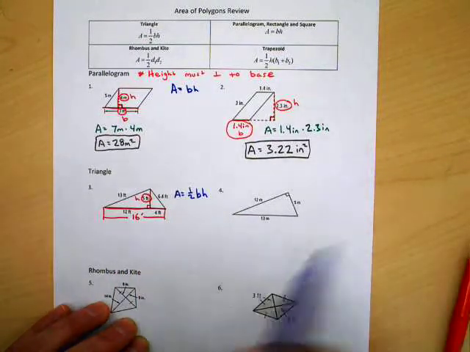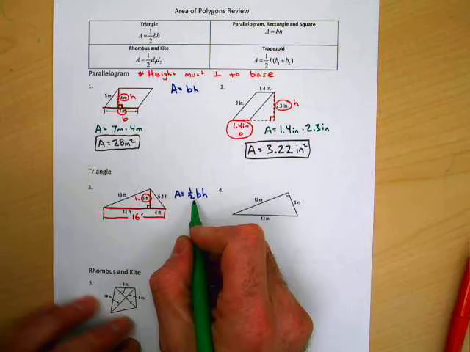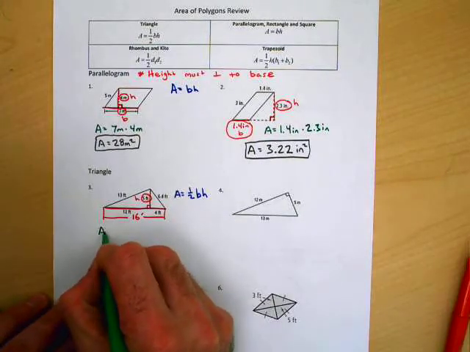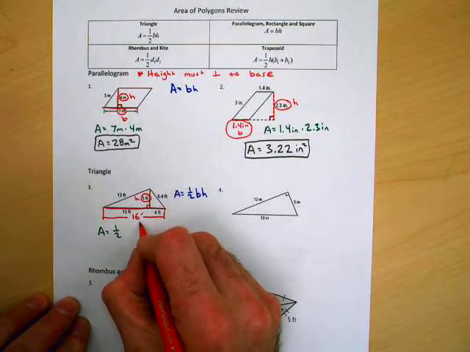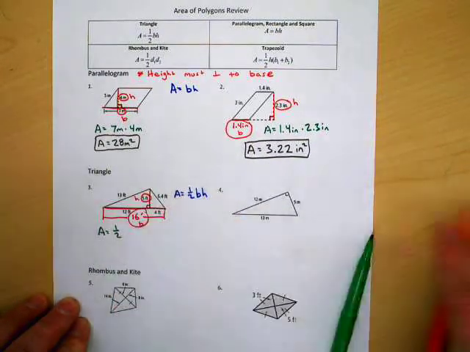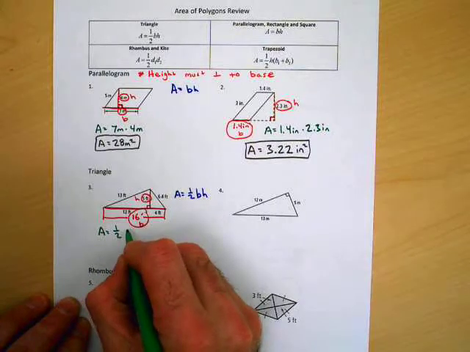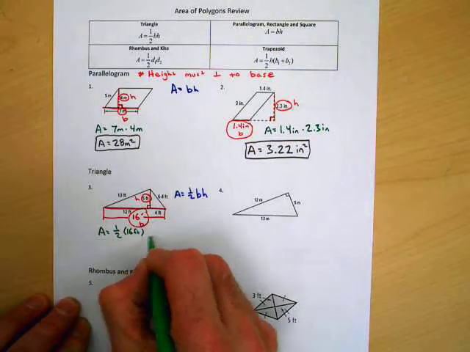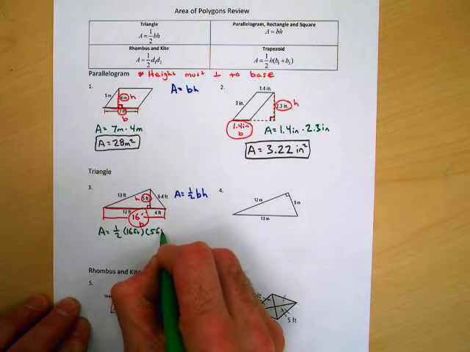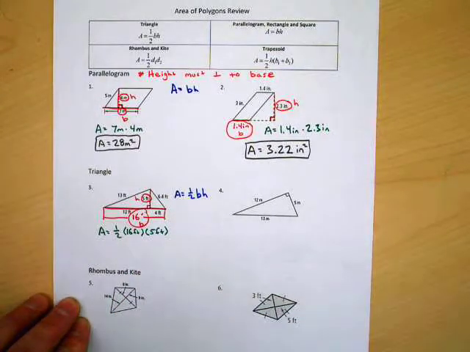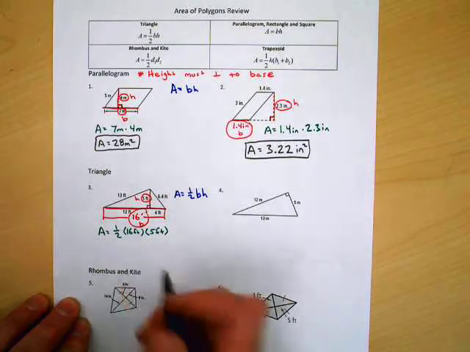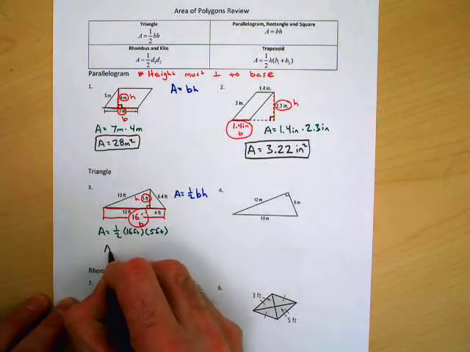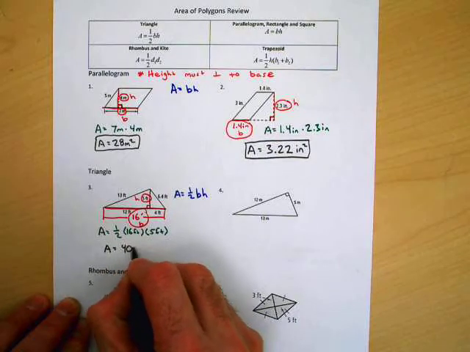Plug that into our equation, 1/2 base times height. Area equals 1/2. Again, this is my base. This is my height. So I have 1/2 times 16 feet times 5 feet. When I multiply those together, I get 80. Half of 80 is 40. Area equals 40 feet squared.